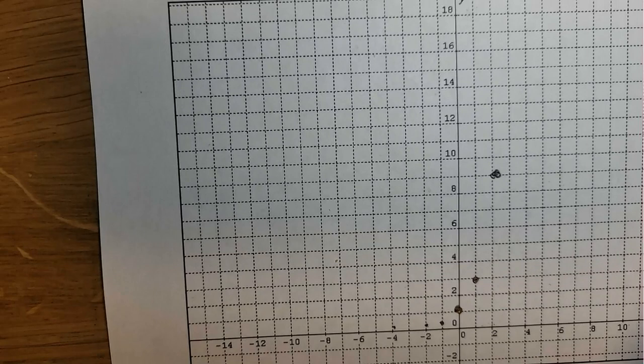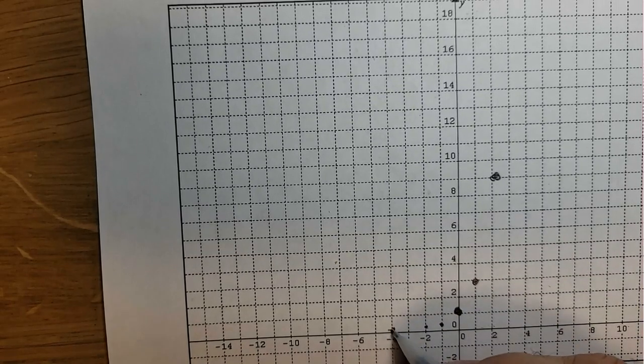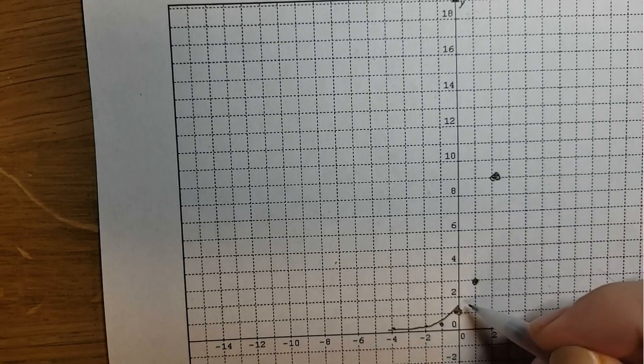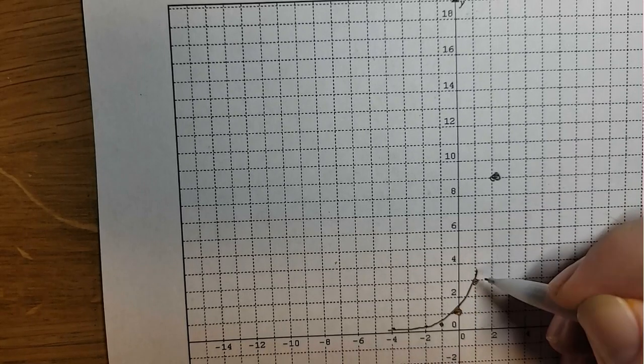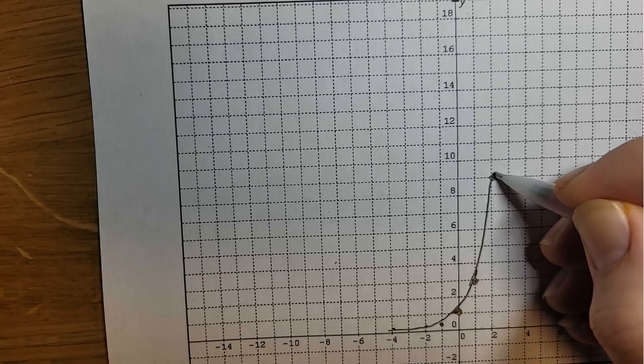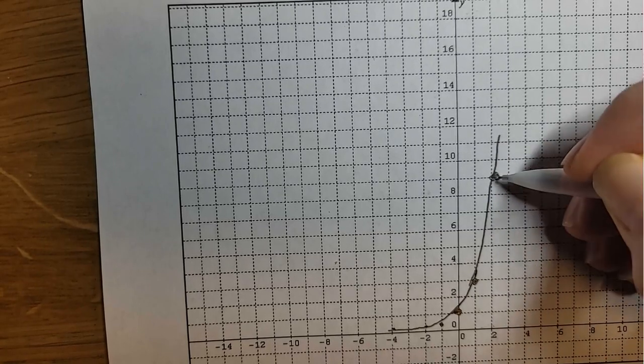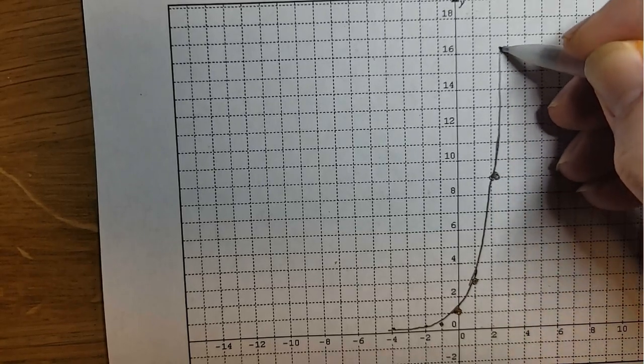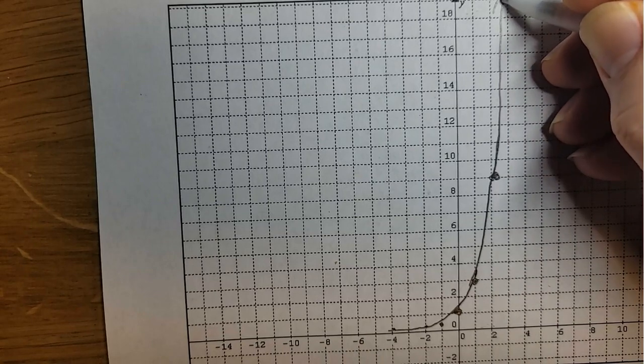Now we connect the dots. We connect it like this, and we come up through these dots. It's a curve, and then we put an arrow here. We keep going. We know it goes to 27, which is off our page, and we put an arrow up.